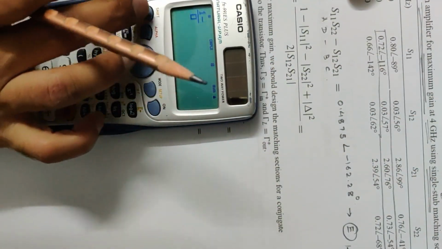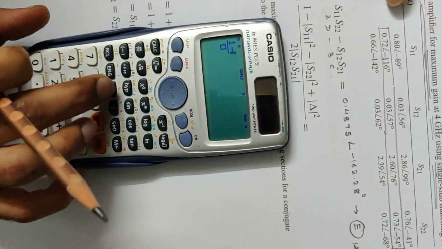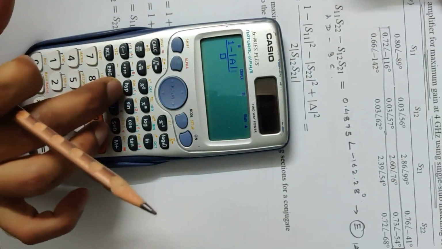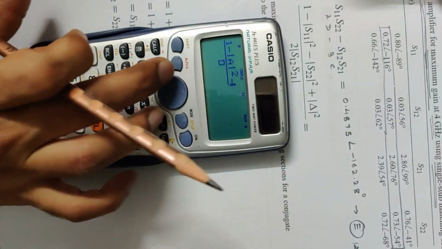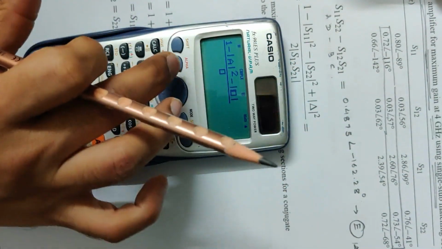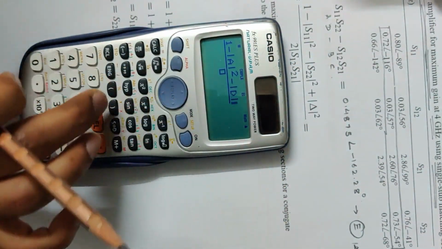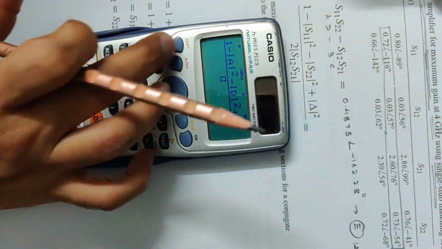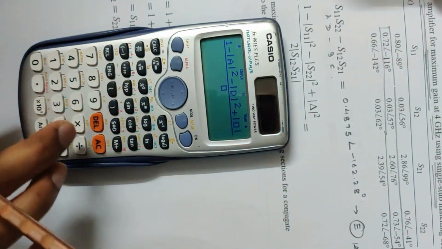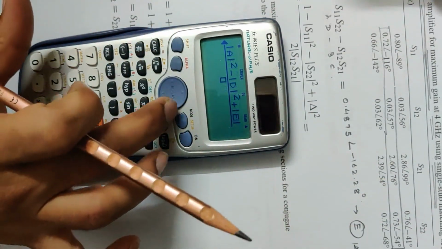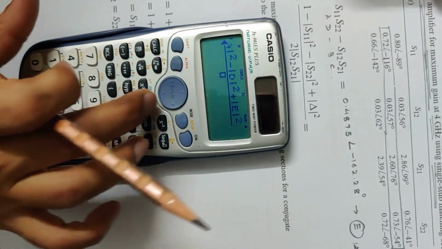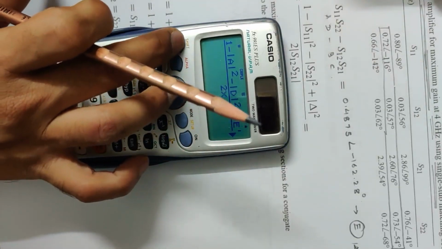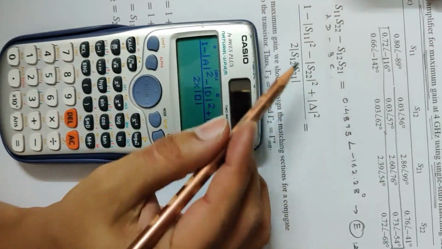It will be 1 minus mod of S11, which is nothing but A, square, minus mod of D square, plus, and this is nothing but our E, so mod of E square, divided by 2 into mod of S12 into S21.